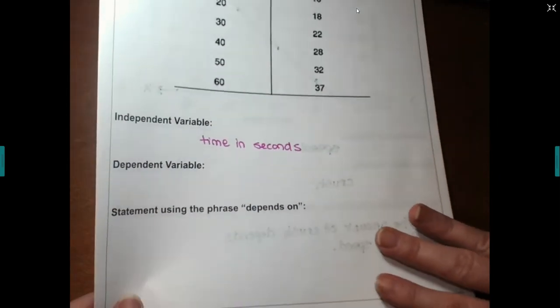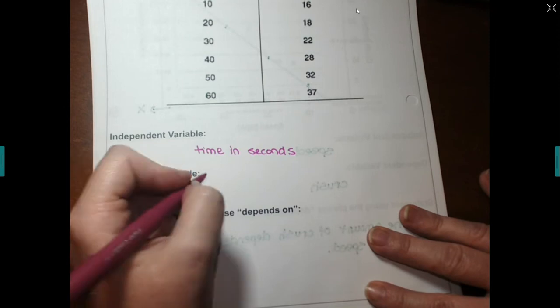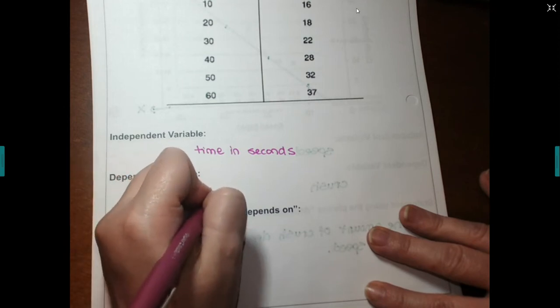Okay. And my water temperature is my dependent variable. So the water temperature depends on the time in seconds.